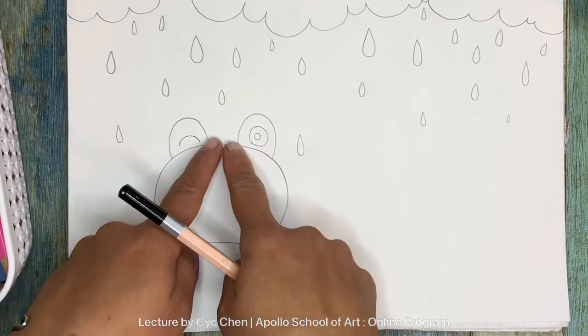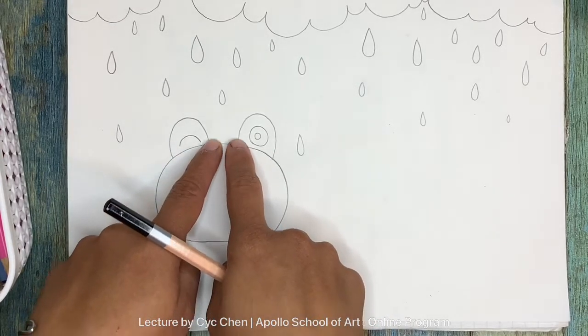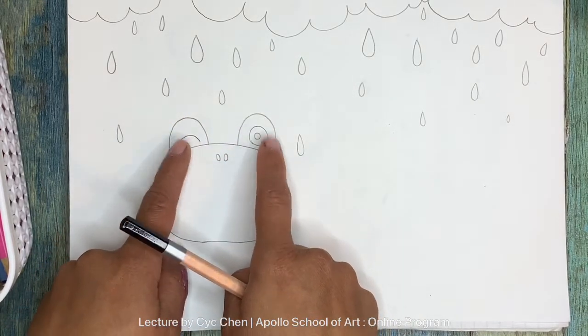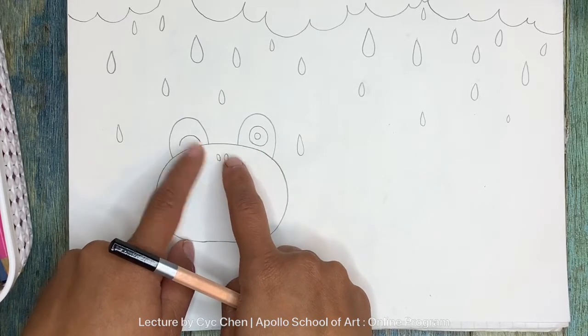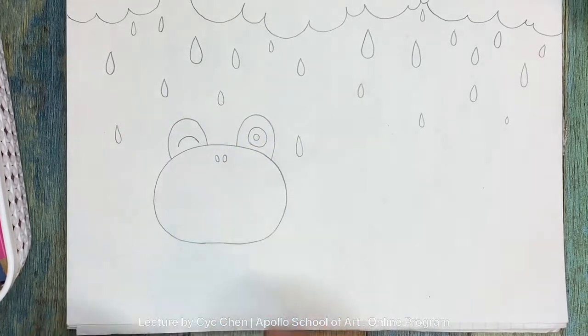Okay, so we finished the big oval. That is the face. We do 2 letter N. That for the eye. We have 2 small oval. That for the nose. Okay, so how about the mouth?